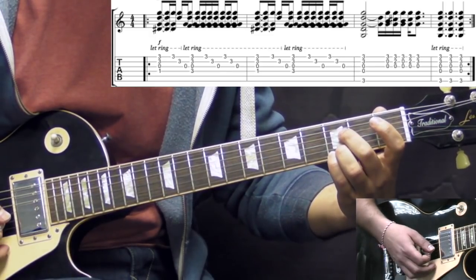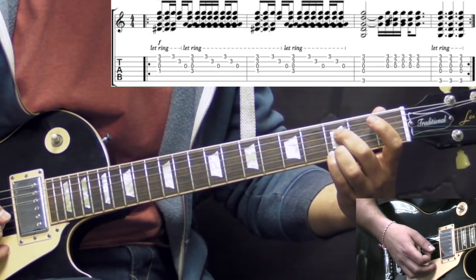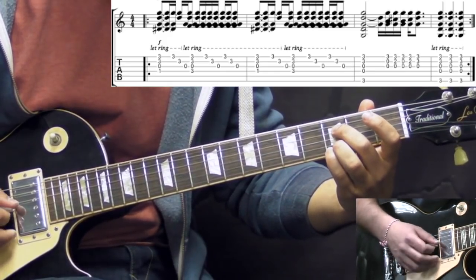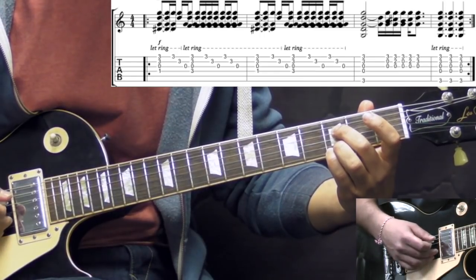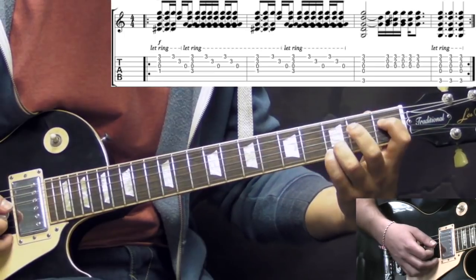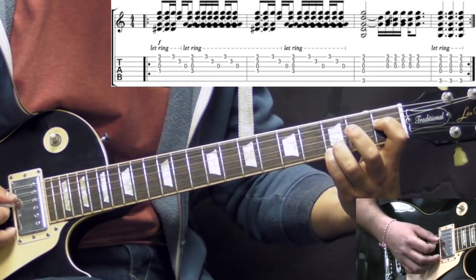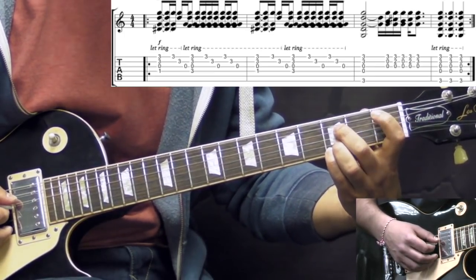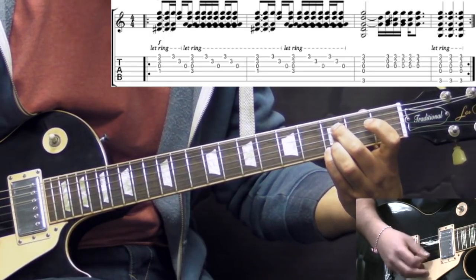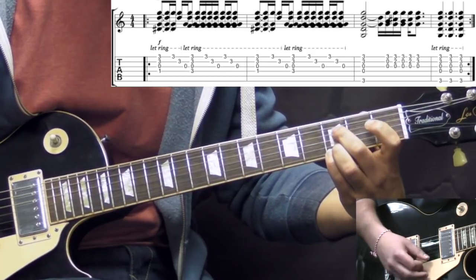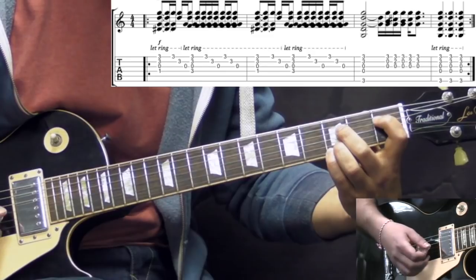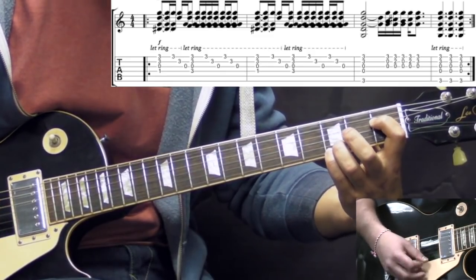Then all we do is we simply shift to the 3rd fret of the D string, and the G string is open, and the rest of the fingers are staying on the high E and the B strings. So we basically shift between the 1st fret and 3rd frets on the D string. Just follow the rhythm, and also, we do this for 2 times.